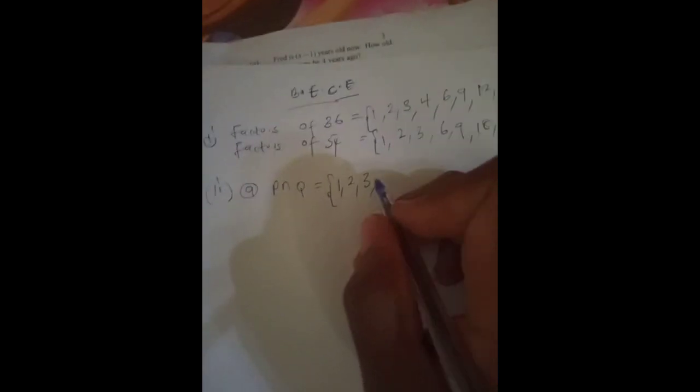We have A, P intersecting Q. So let's list the members that can be found in P and at the same time in Q. We can see that we have 1 there, 2, 3, 6, 9, and then 18. So we are done with that.